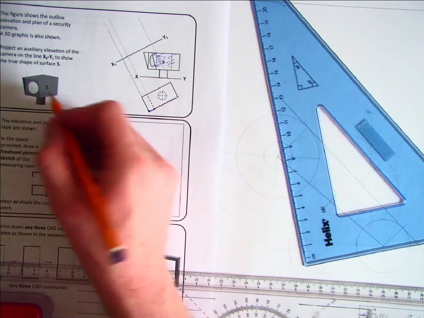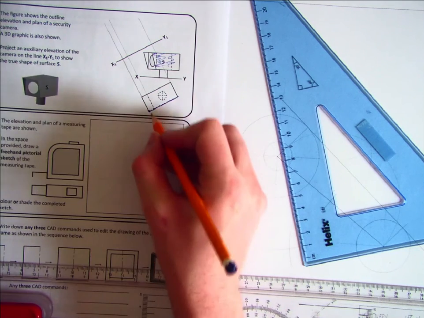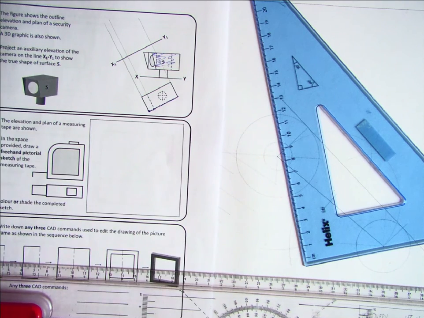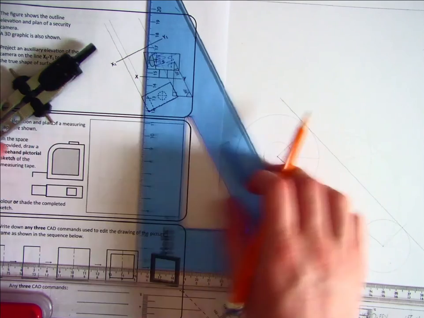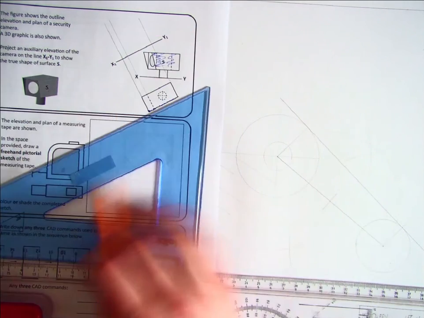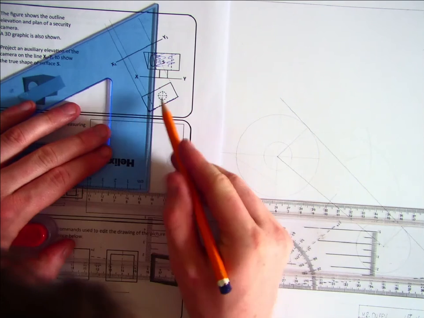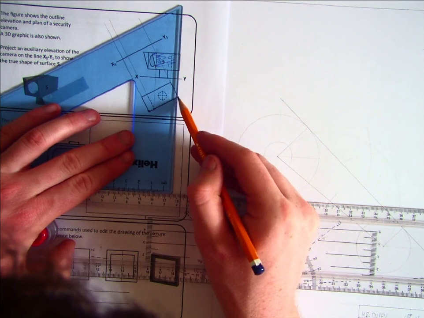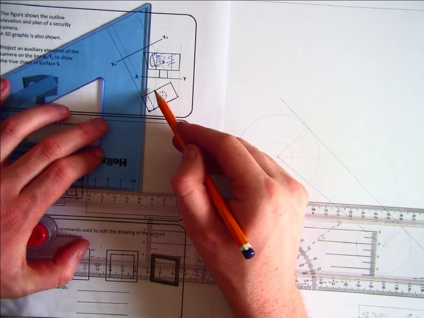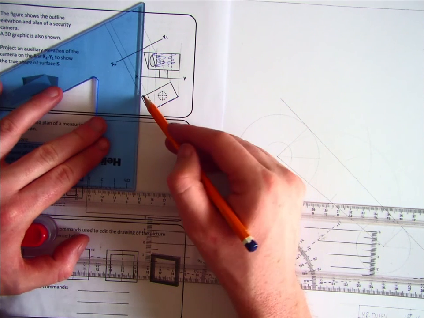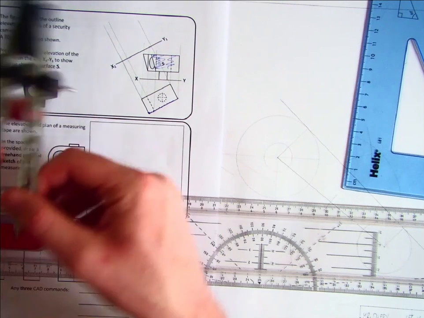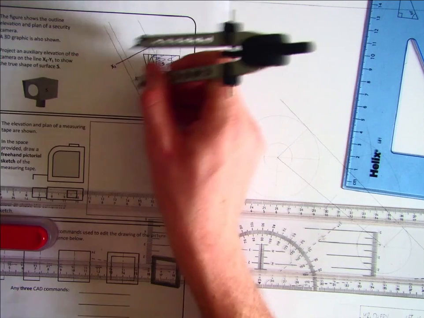Okay, so I want to get a true shape of the surface, so the first point I want to get is the height. Okay, so this is my XY line. I'll actually just extend them lines up as well. Now, if it's an auxiliary elevation, I want to take the heights from my elevation.